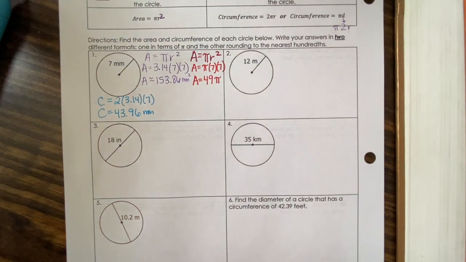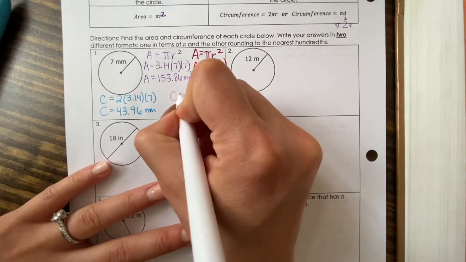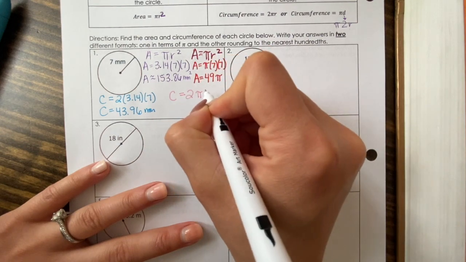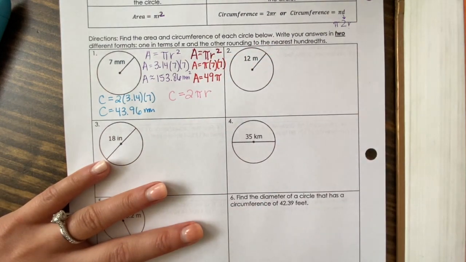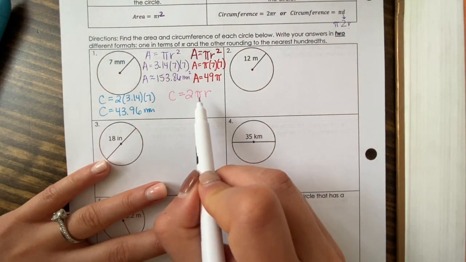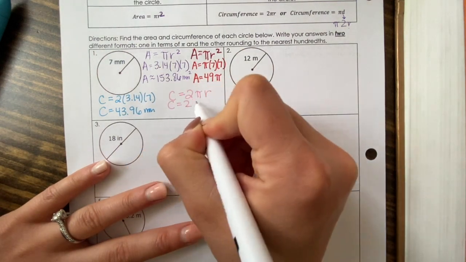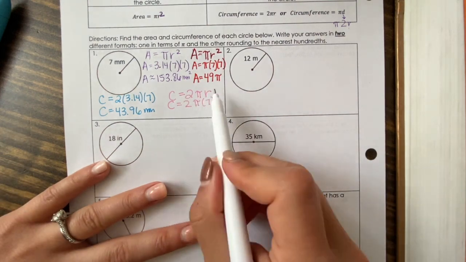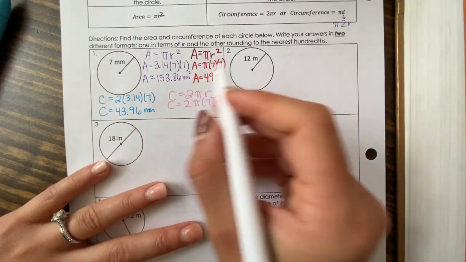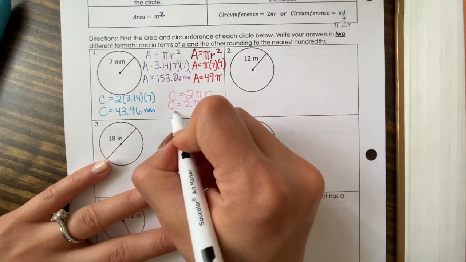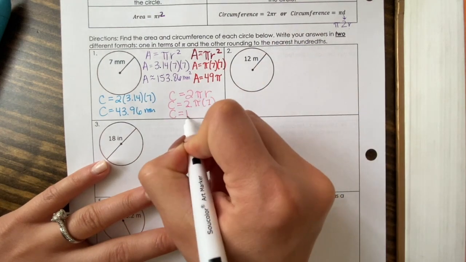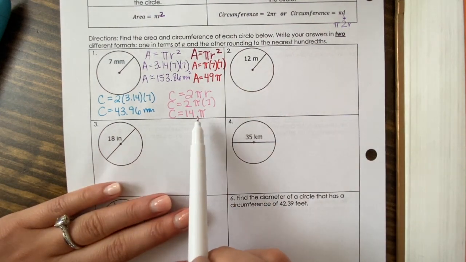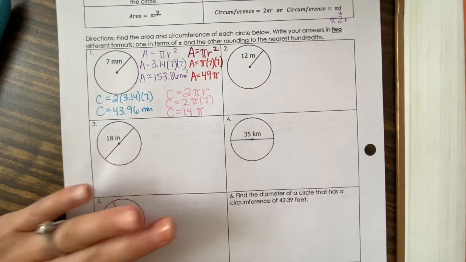Now we need the exact way. So we have circumference equals 2 times pi times the radius. All right, so you're going to keep pi. So C equals 2 times pi times 7. And you can really multiply this in any order that you want. If you would like to reorder that, it's equivalent. So C equals 2 times 7 is 14 pi. So this is the exact answer. This is the estimated answer.